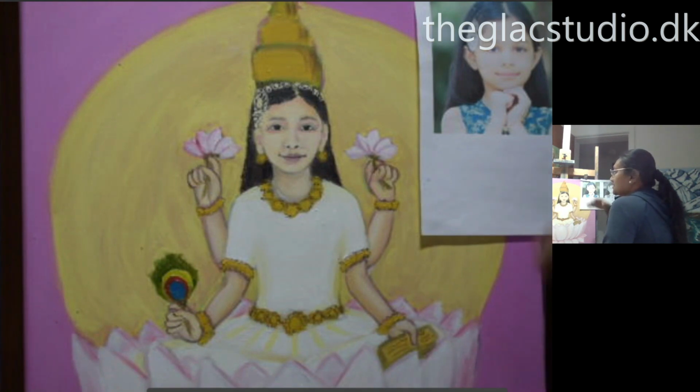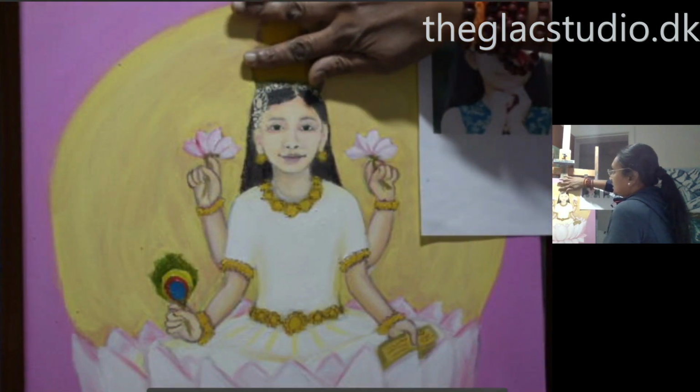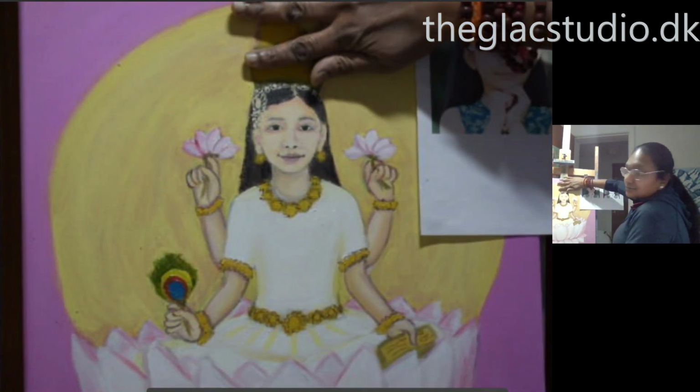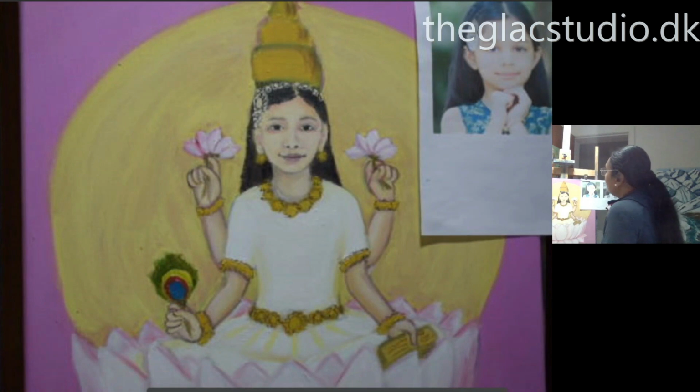But I want the image to have, it shouldn't have this big thing. It's really taking too much away. Yeah. So if that's going to be the case, then what kind of headpiece do we create?